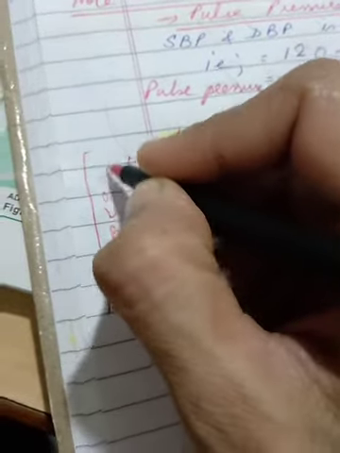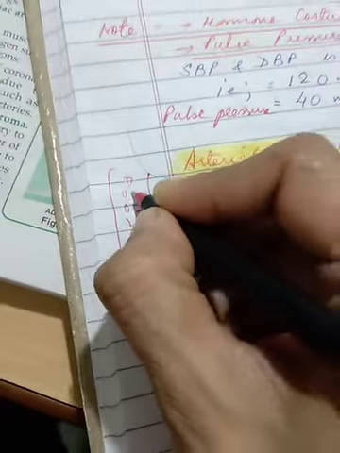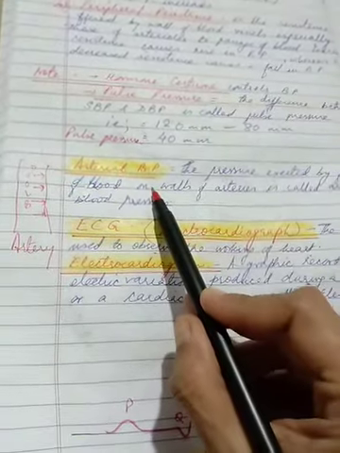That is, suppose this is an artery and this is the blood flowing in it, right? So this pressure that the blood is exerting on the wall of the artery is called arterial blood pressure.